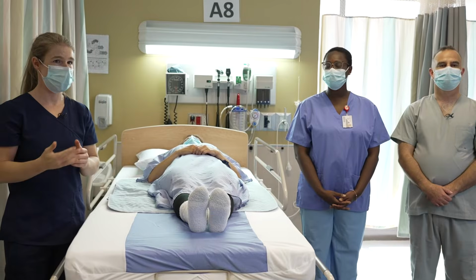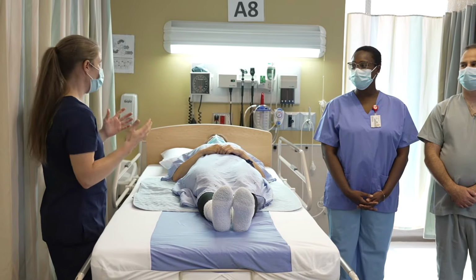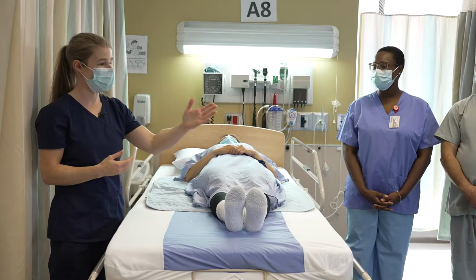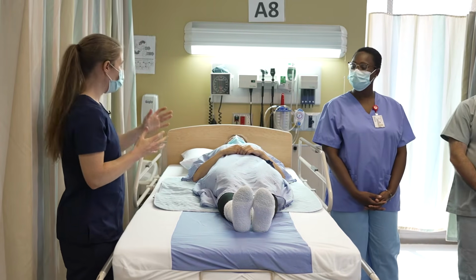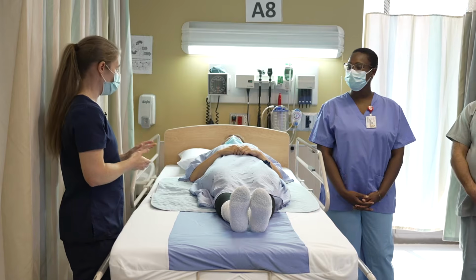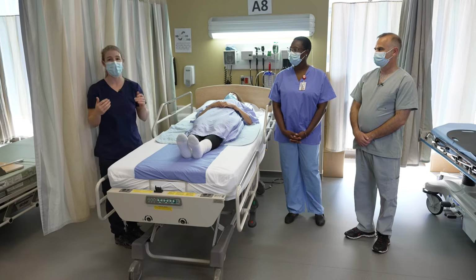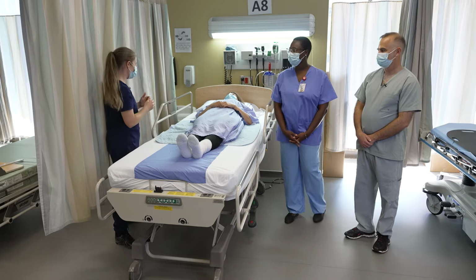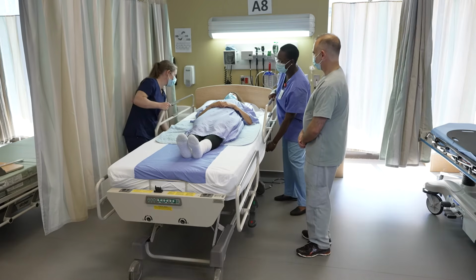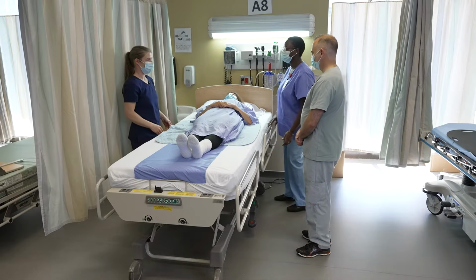So the first step of this technique is to make sure that we're familiar with our equipment. We have our stretcher ready to go on the side, we have a transfer board, and we have a patient that's already lying in her bed. So the first step is going to be to bring her closer to the side of the bed where we're going to transfer her. So we're going to start by lowering the side rail.